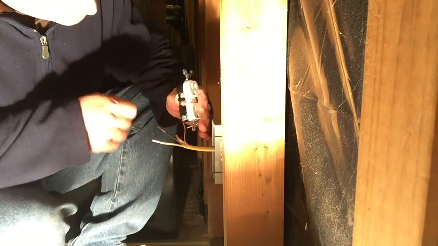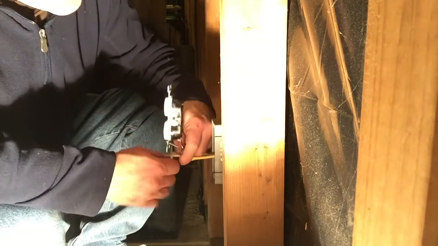Okay, so we're going to go same thing, silver and gold. Silver and gold. But this thing has to be installed this way. So it's gold and silver. So we got these wires on the wrong side.